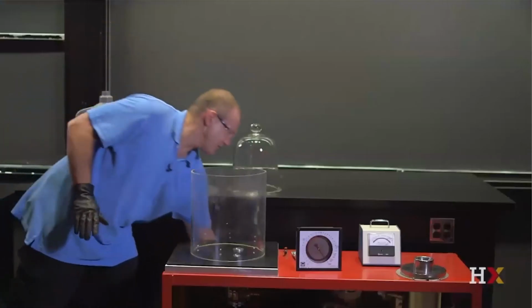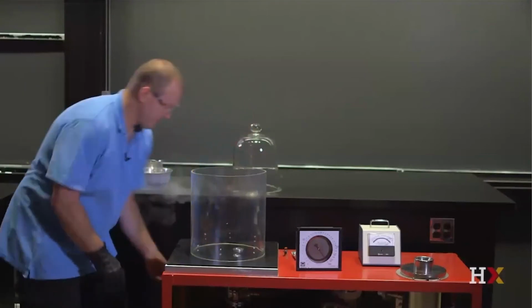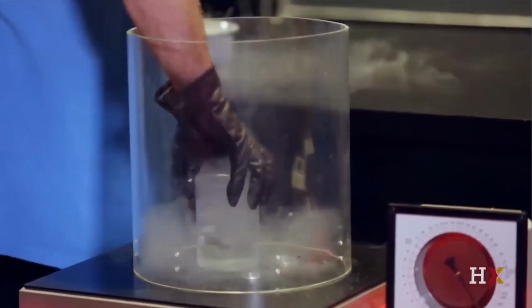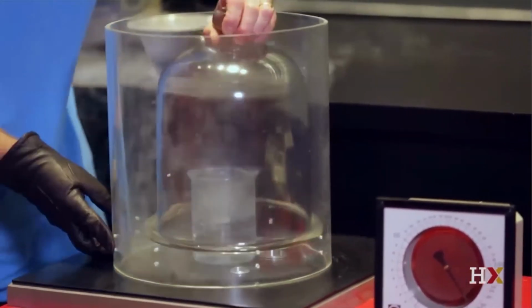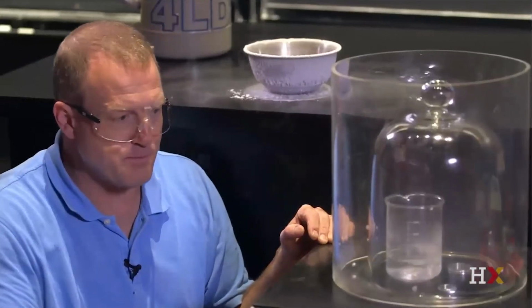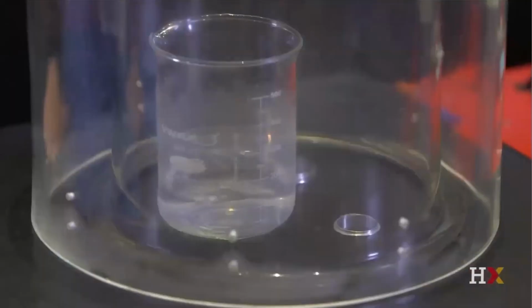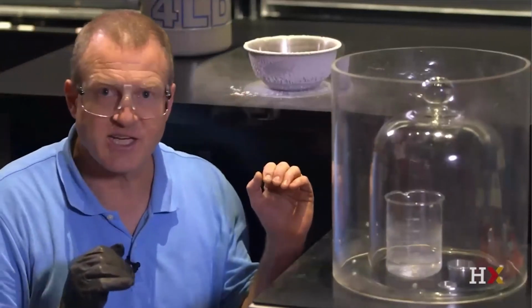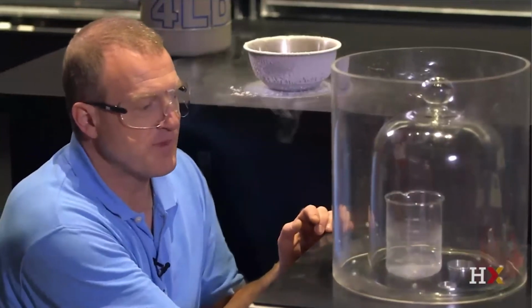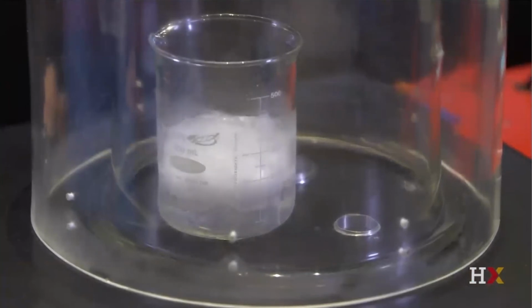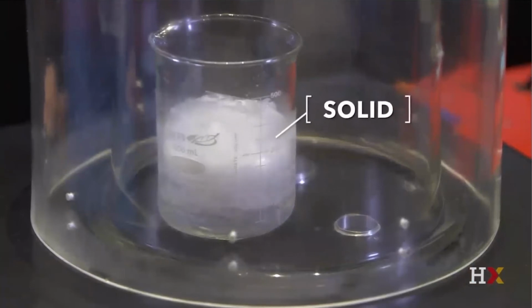And I'm going to do this. First, I'm going to turn on the pump. And then quickly. So the nitrogen is boiling now because the pressure over it is lower than its vapor pressure. It's internal heat that's causing it to boil. It boils, it cools, and then what we see is solid nitrogen.